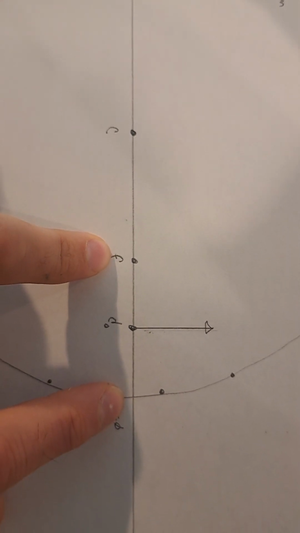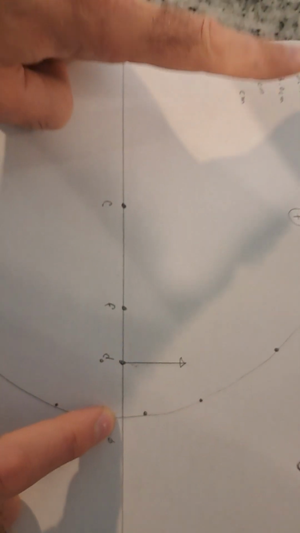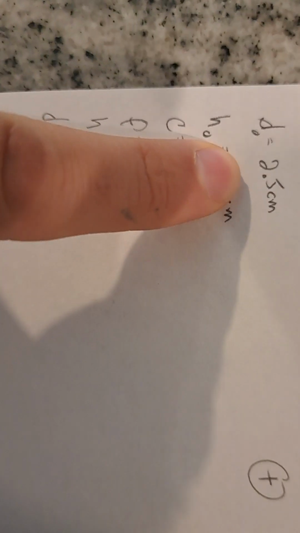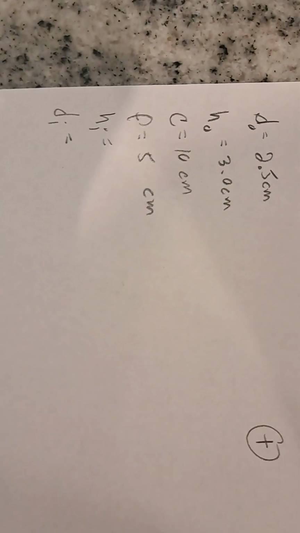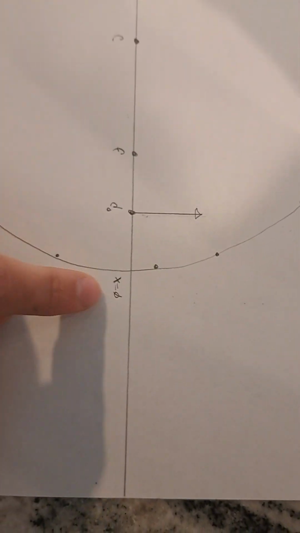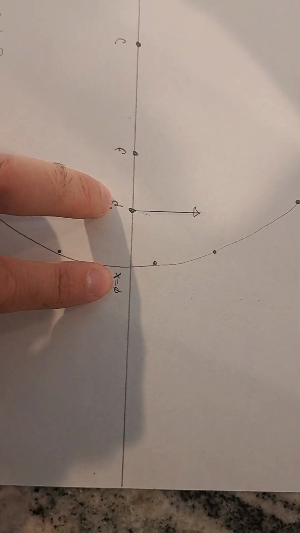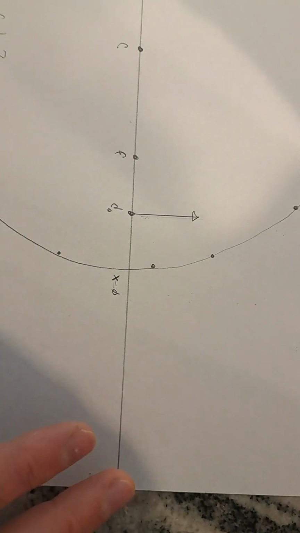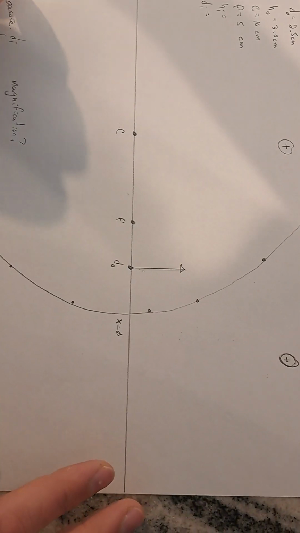I am now placing an object at 2.5 centimeters from my mirror. So we're putting it in front of the focal point, and my object is again going to be 3 centimeters high. So if I come back over here, I already measured it out. Okay, this distance is 2.5 centimeters. I already measured it. That arrow is 3 centimeters tall, just like the last drawing.